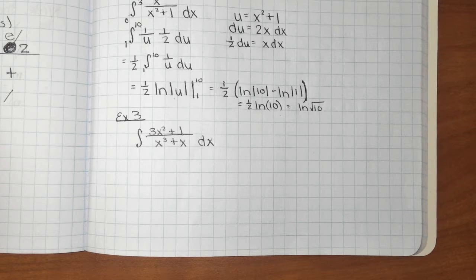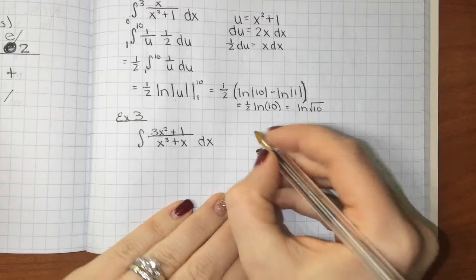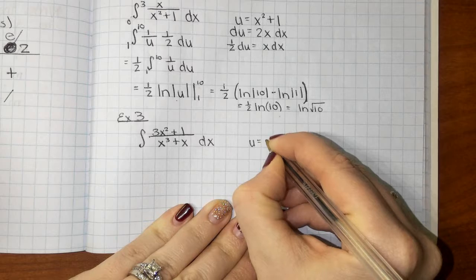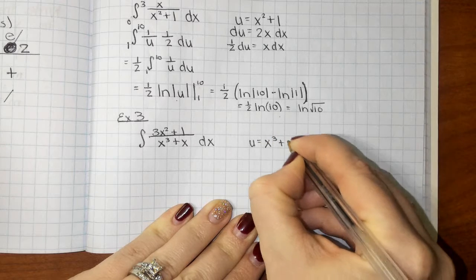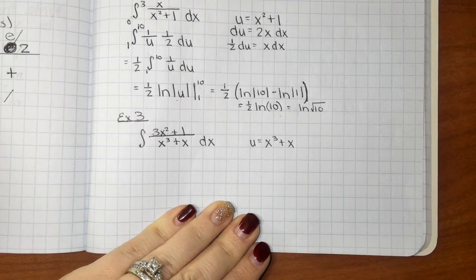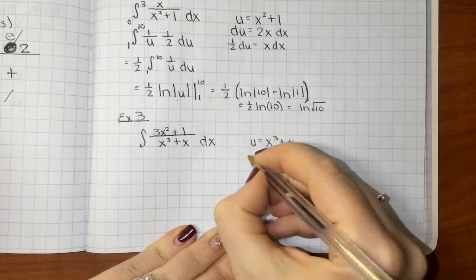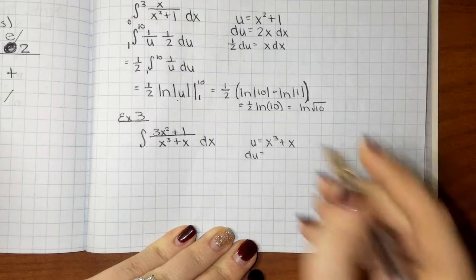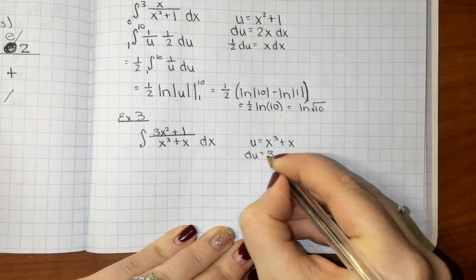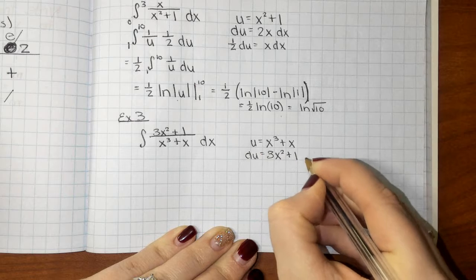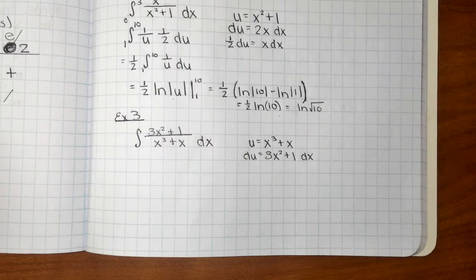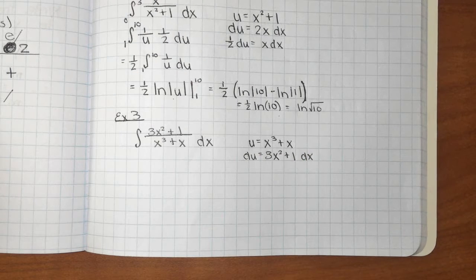U substitution with your denominator, okay? So let u equal x cubed plus x, right? Take a derivative, again. What's our derivative going to be? 3x squared plus 1 dx. So again, it looks really ugly, but it's meant to, okay?